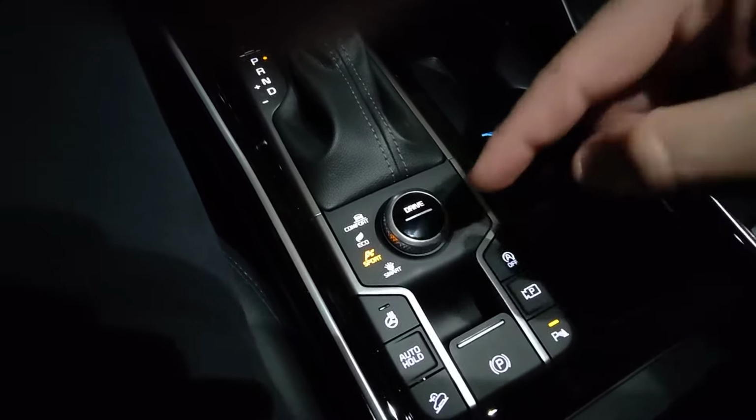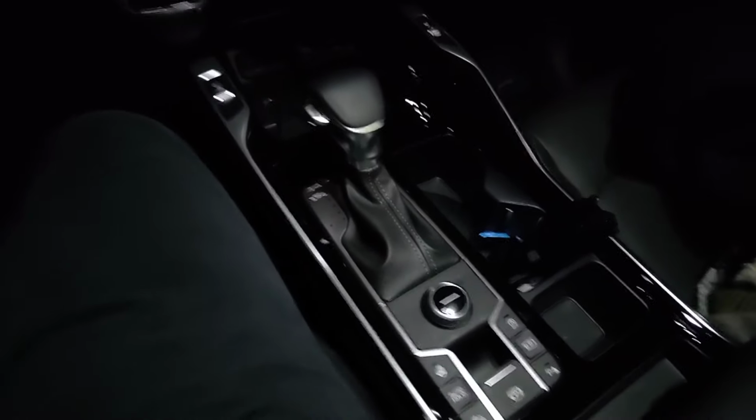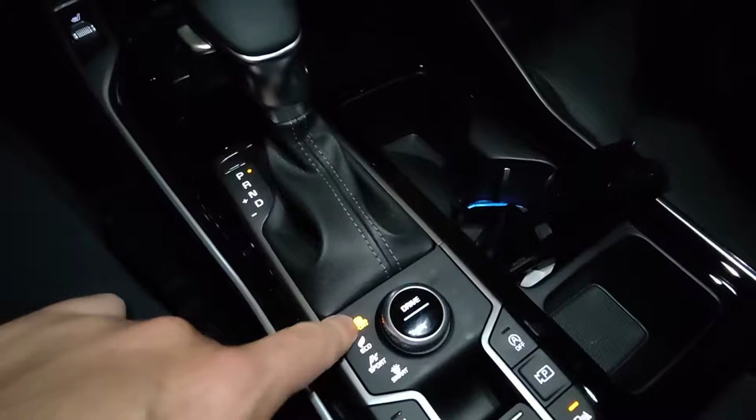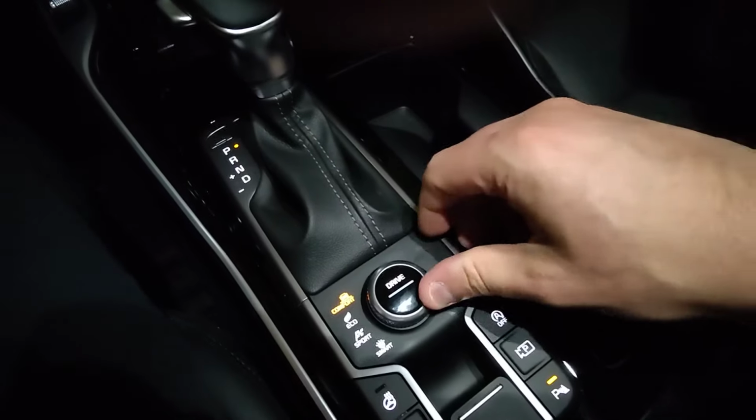So if I leave the car in sport and shut it off, I don't know, let's see. I didn't have the car on at all, but open the door, shut everything off, and then turn on the ignition. Yeah, it starts out in comfort. Like, it remembers the nice mode.